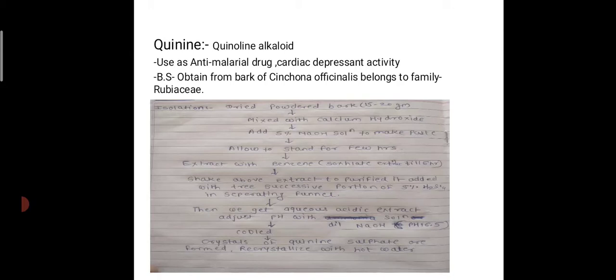Why is isolation important? As we know, the plant consists of various phytochemicals, but only some of these phytochemicals have medicinal activity, and we have to isolate the particular phytoconstituent from the plant. So isolation is the process to separate the desired compound from a mixture of various phytoconstituents. The key process for isolation is extraction.